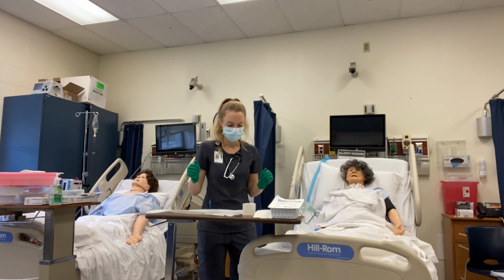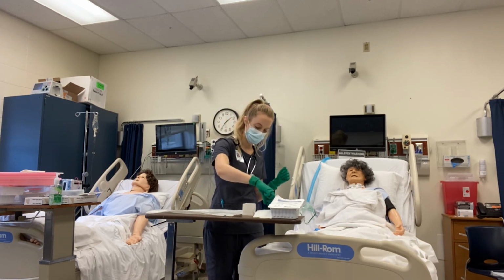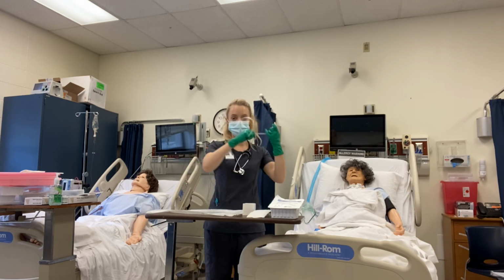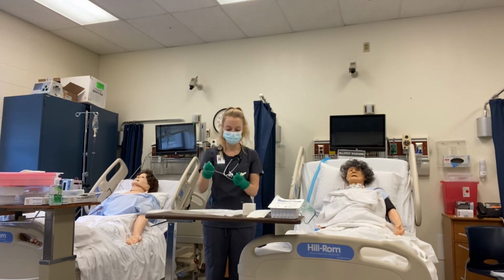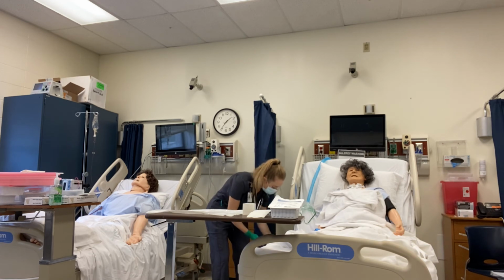Okay, my next step is to take my suction catheter. My dominant hand, I'm going to keep clean through this procedure, and I'm going to wind this around. My non-dominant hand, I'm going to go ahead and get dirty by connecting this to the suction.